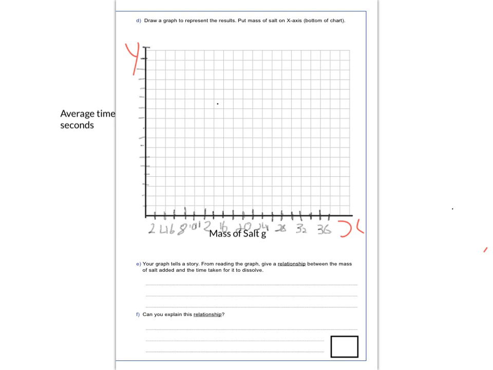On the y-axis, we have to put the average time, and this is in seconds. Our lowest is 30 and our biggest number is 95. So I'm going to go up with each line representing 10. Now, if I run out of space, guys, I might just only label every second line to give me a bit more room. And now we're going to start plotting our points.